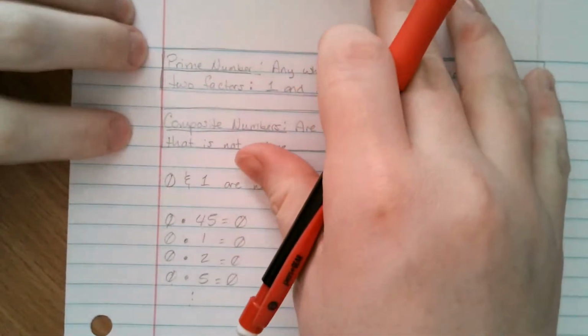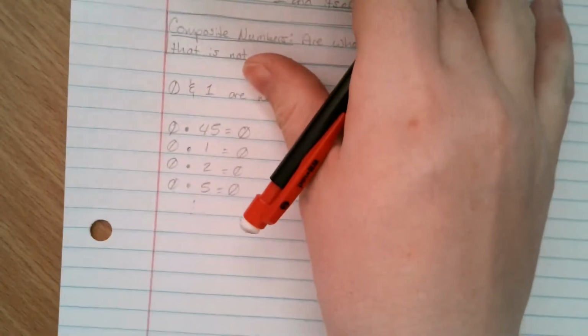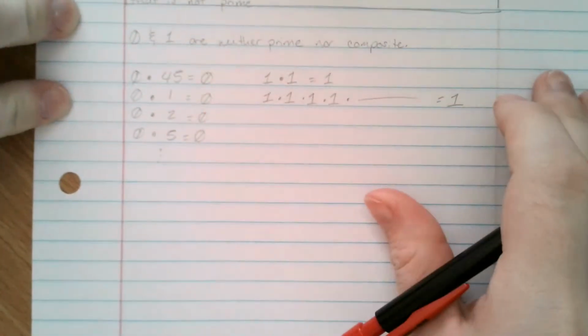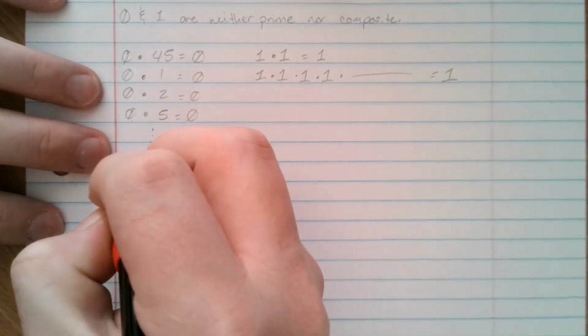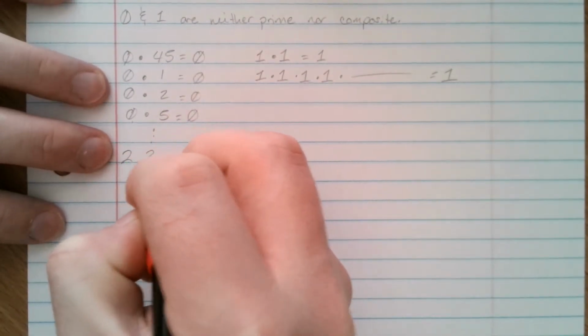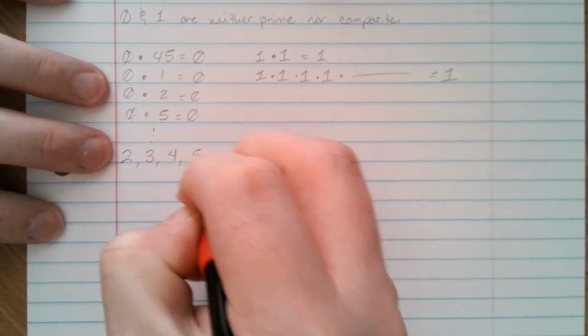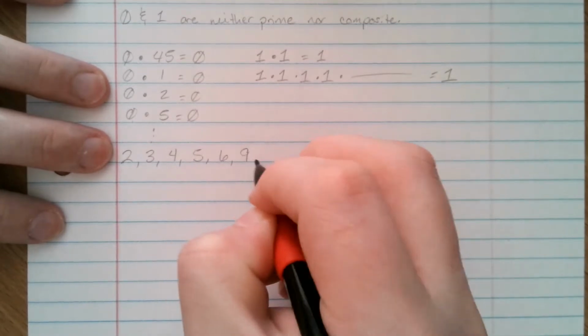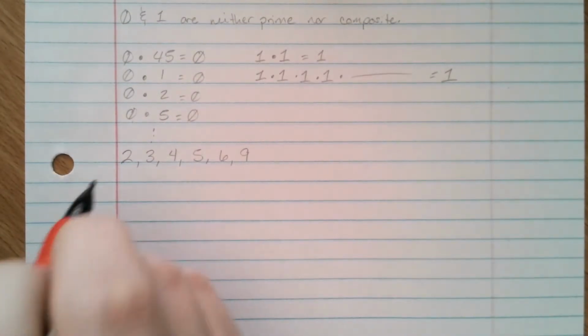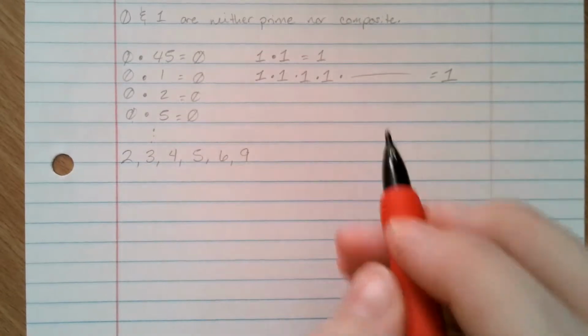All right, we had gone over all the divisibility rules. I say all. We have gone over divisibility rules for 2, 3, 4, 5, 6, 9. I believe these are the only ones we've gone over.